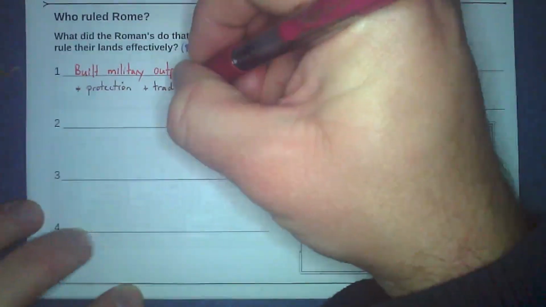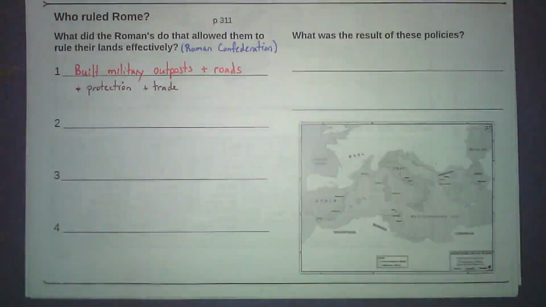If you have nice roads, it makes it easy for your army to move around. It also makes it very easy for regular people to travel from place to place and sell their products. Now, when the people you take over have nice roads that are safe and easy to trade on and to walk around on, if they're making more money and they start living better, they're going to be happy living under Roman control. And that was kind of the goal of Rome.